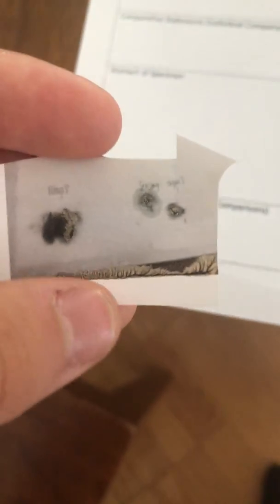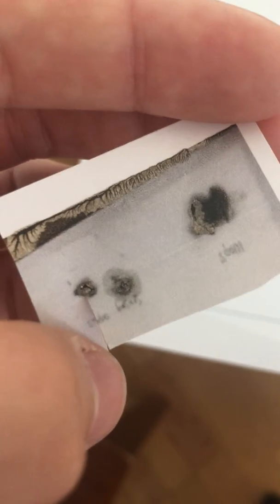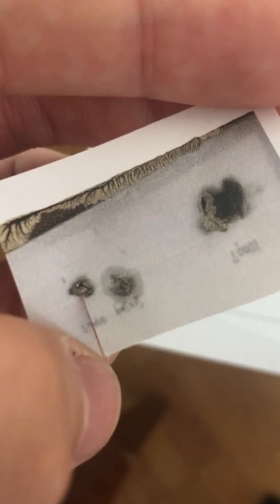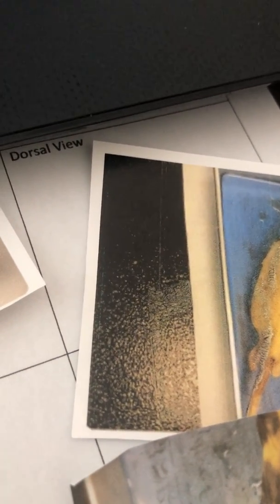And the stomach, where'd my stomach go? Oh no, here, this is it. Jeez, did I lose my stomach photo? Oof, inconvenience. Let me see. What if I go over here?